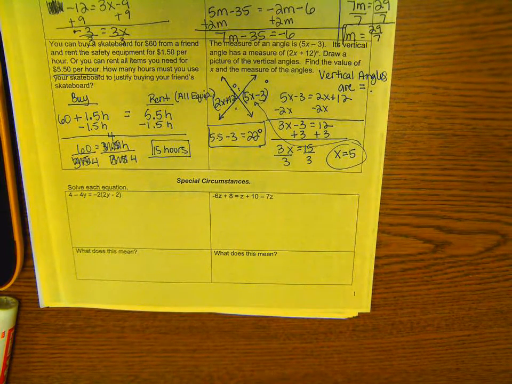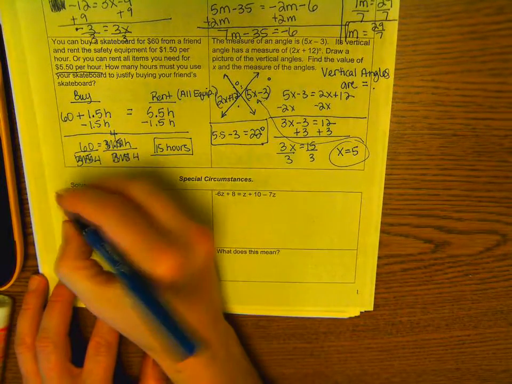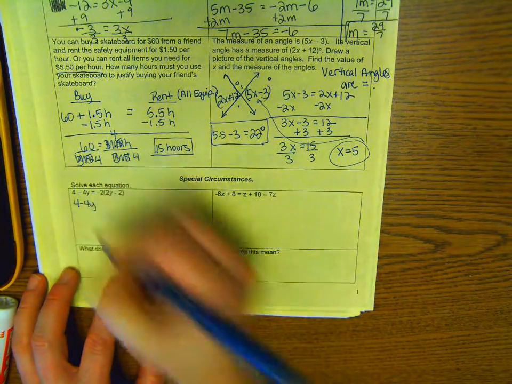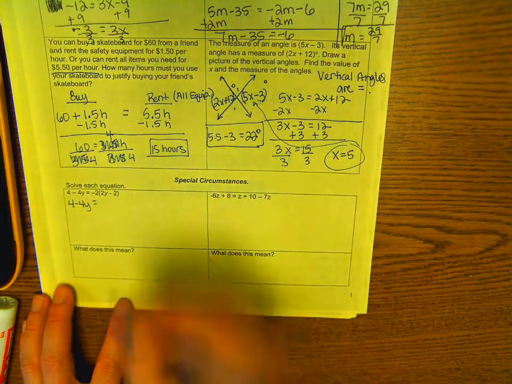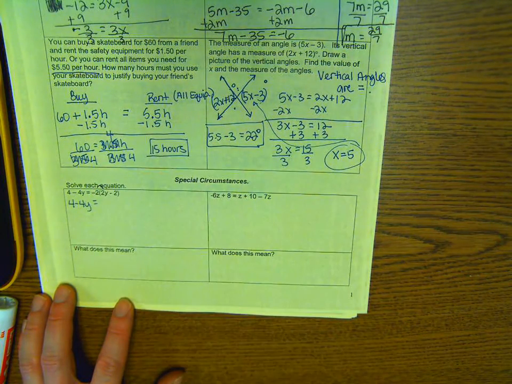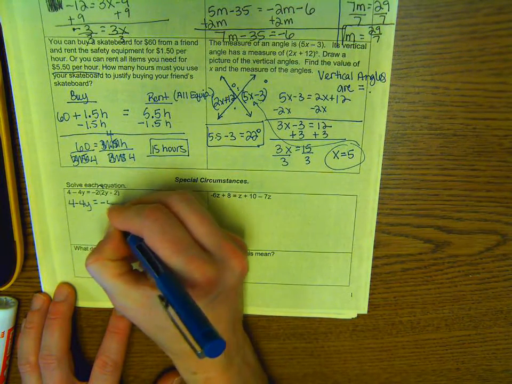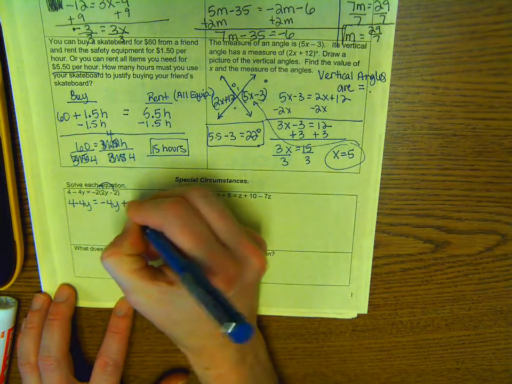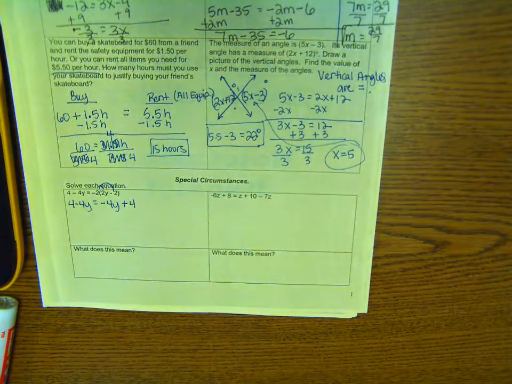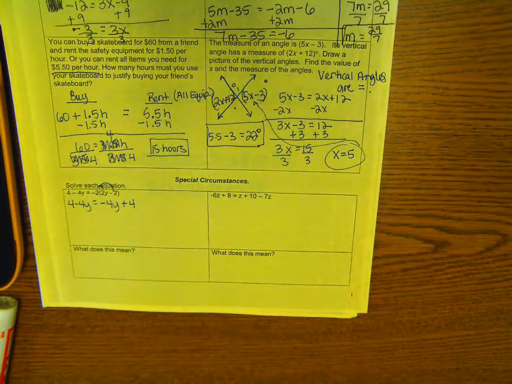And so something interesting sometimes happens, and actually this happened on one of the scramble steps yesterday when we solved the equation. So let's first do the first example. I'm going to get rid of the parentheses. So I have 4 minus 4y equals negative, now I'm going to distribute, so negative 4y, what's negative 2 times negative 2? Plus 4. Okay.